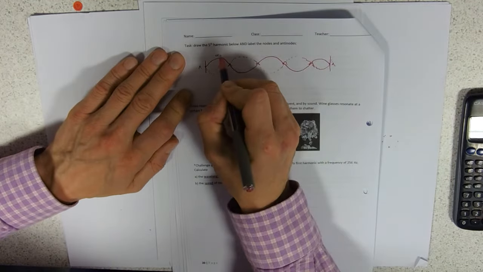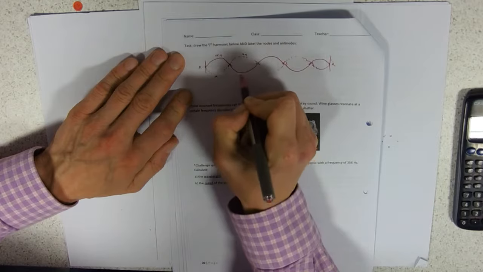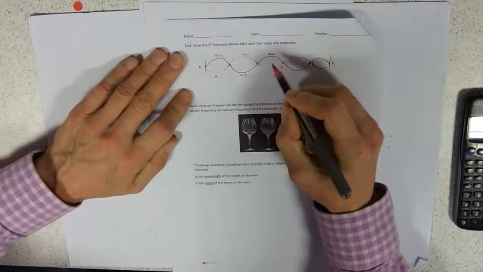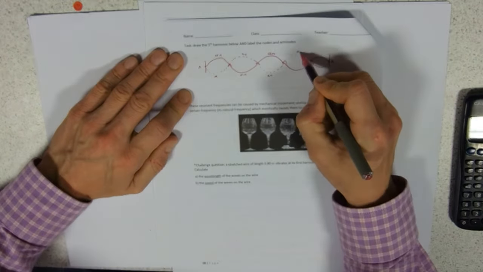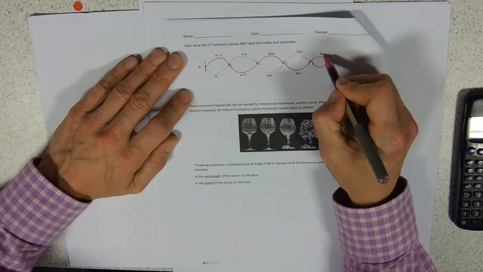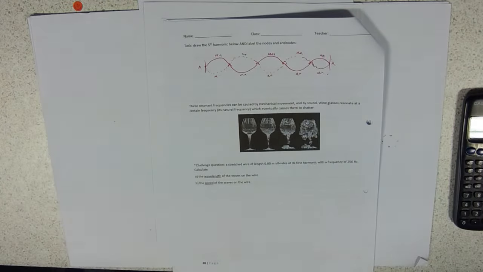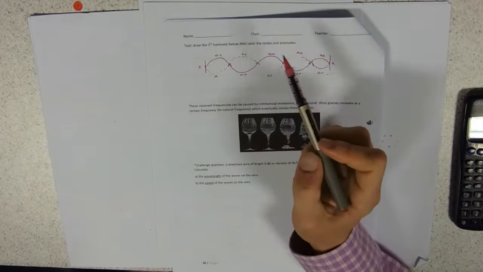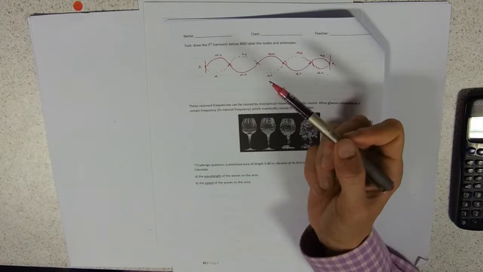And you can write on antinode, antinode, and so on. There we are. So we've followed the question, 5th harmonic, labelled the nodes and antinodes.